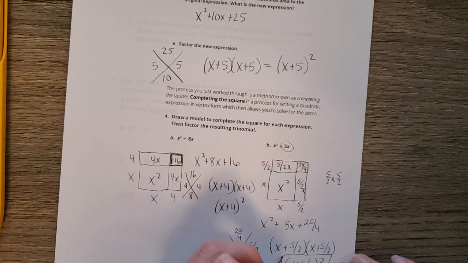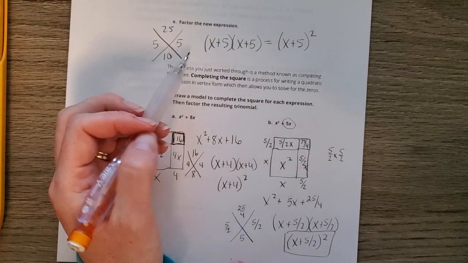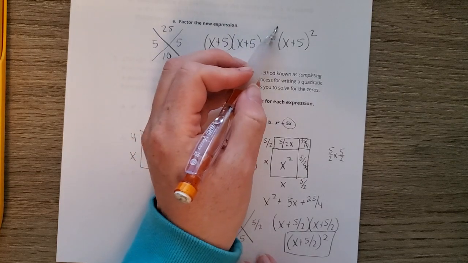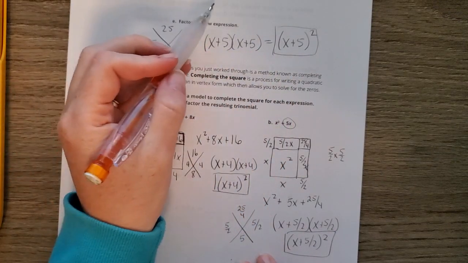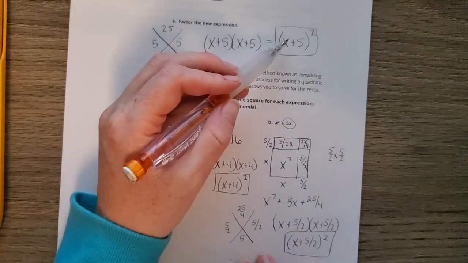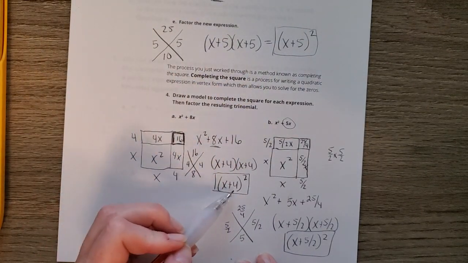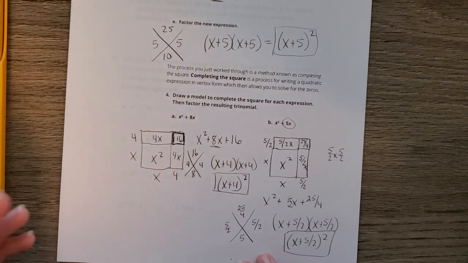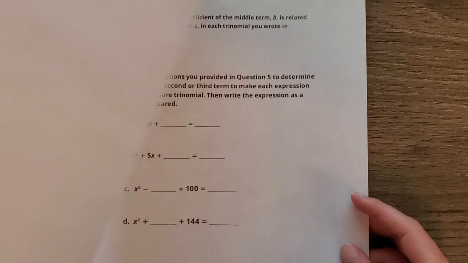squared. So what you should be noticing in every one of these problems is the final factored form. Okay, the final factored form in every problem is half of whatever this number is. So half of 10 is 5, and then that term squared. Half of 8 is 4, and then squared. Half of 5 is 5 over 2, and then squared. So now we're going to summarize what that means, and then you can practice this.